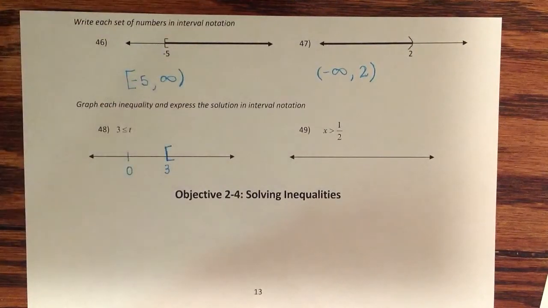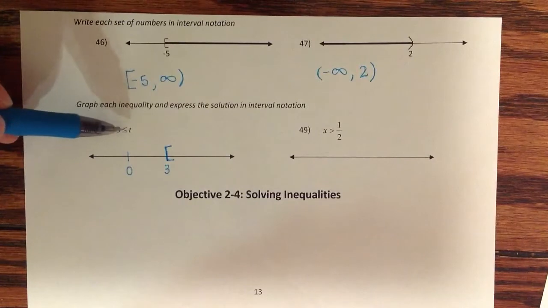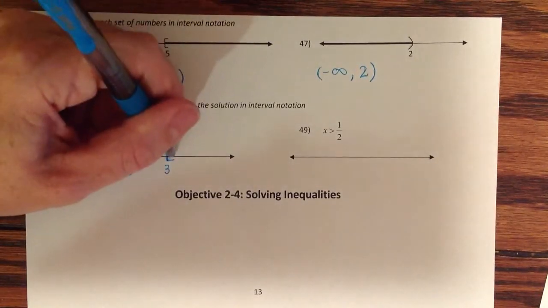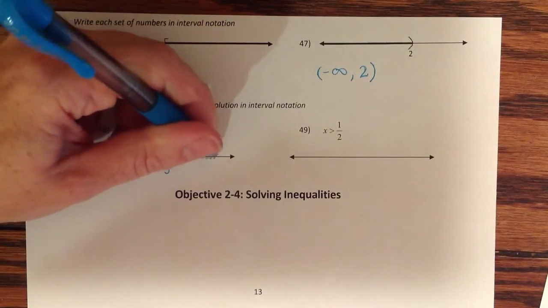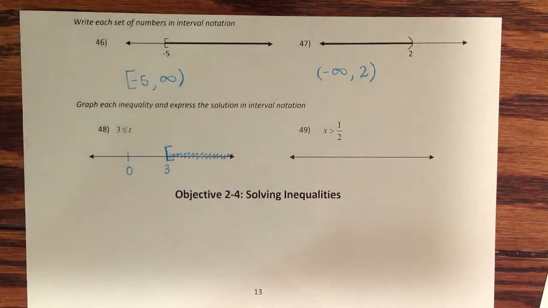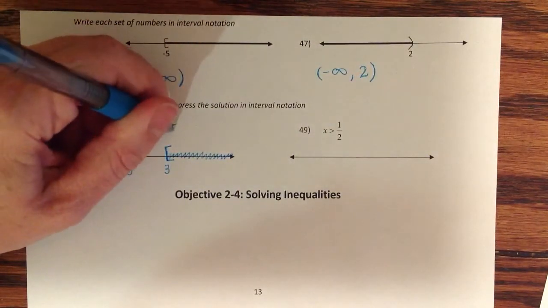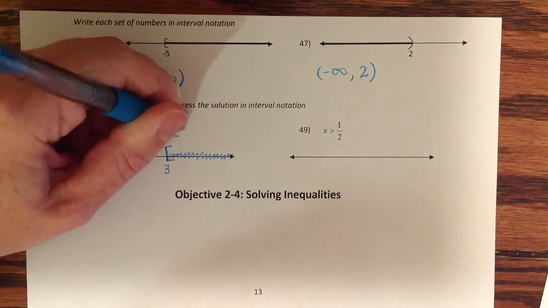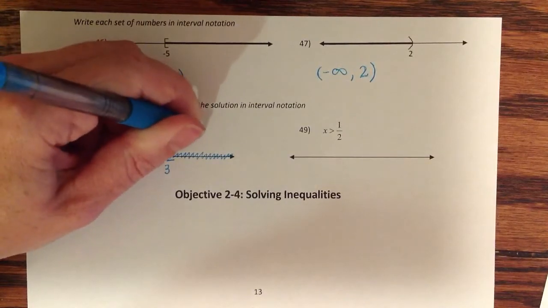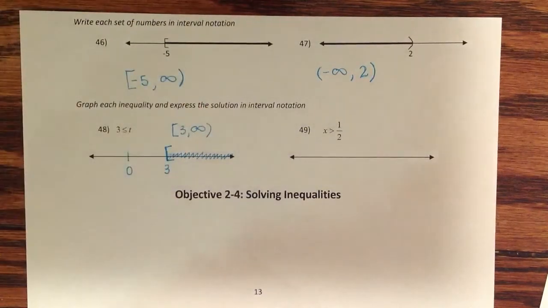I'm going to make a hard bracket, and t needs to be larger than 3, so I'm shading this direction. When I go to write that answer in interval notation, I have a +3 in the bracket going all the way up to infinity.